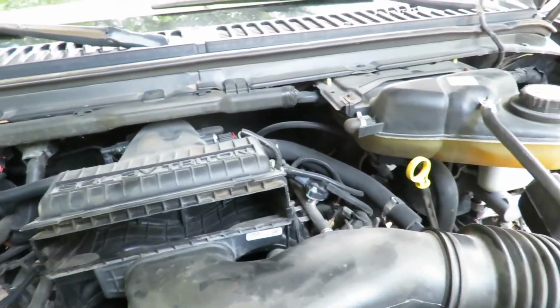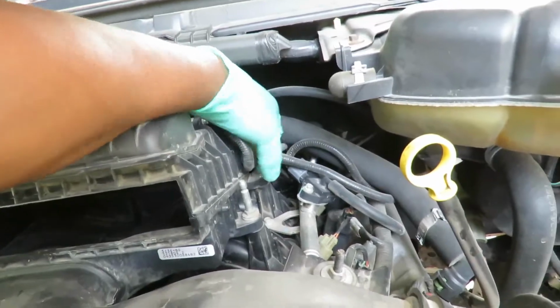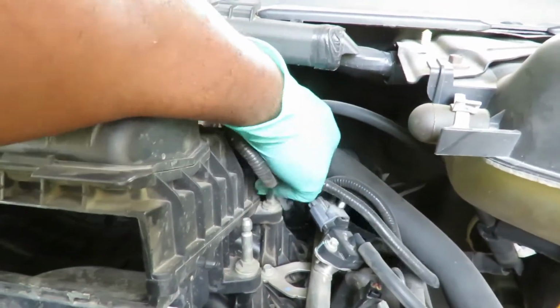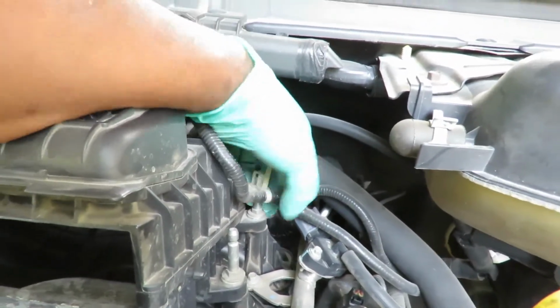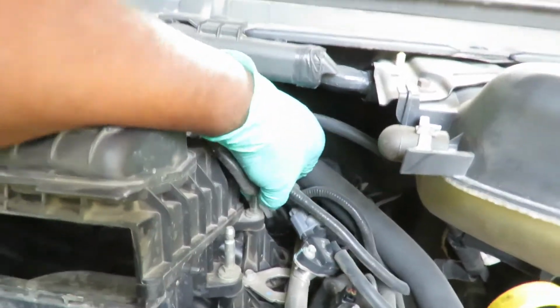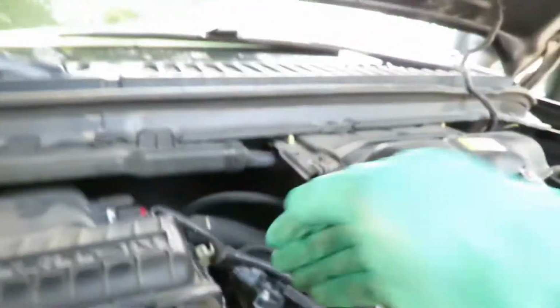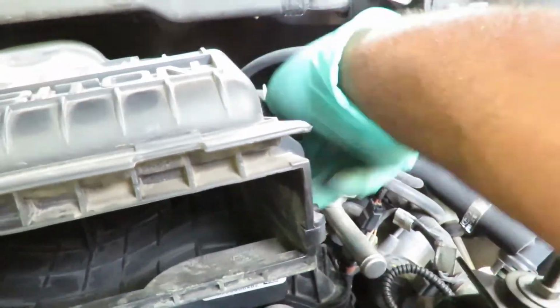And from the way it looks, we got 1, 2, 3. Pull this little tab up right here. Yeah, that's supposed to come up. And then we got one right here. Why does this thing give it a hard time coming up?